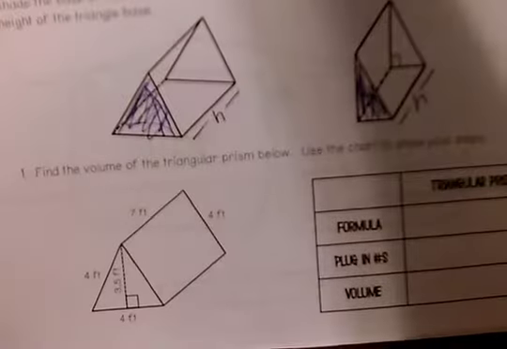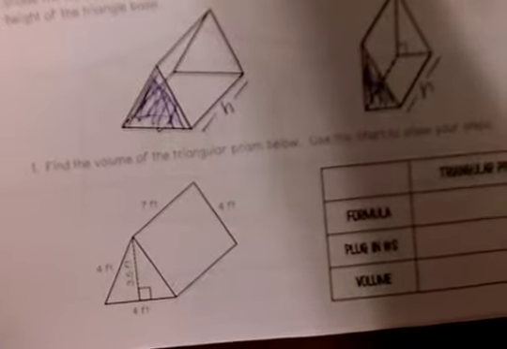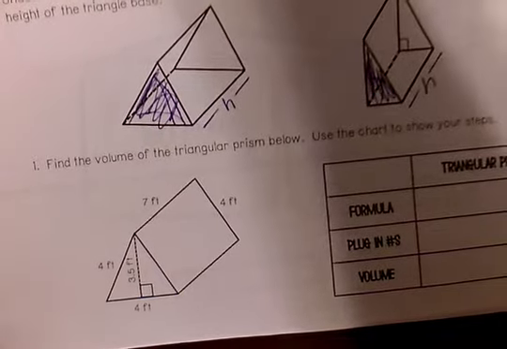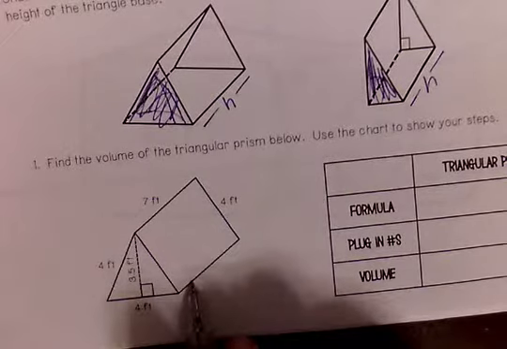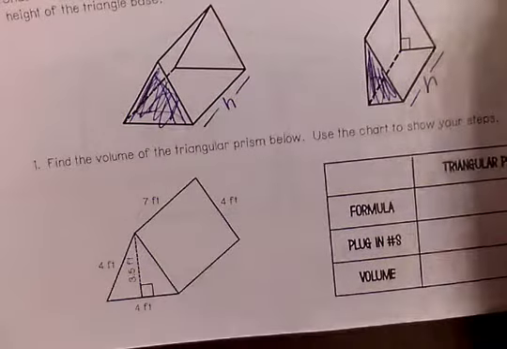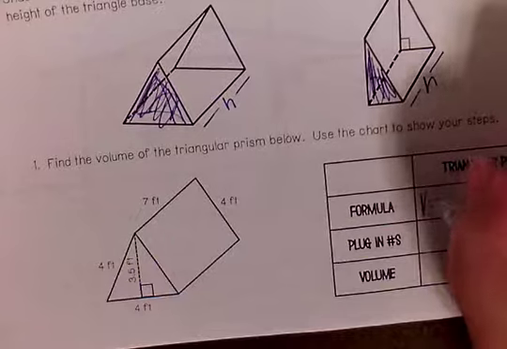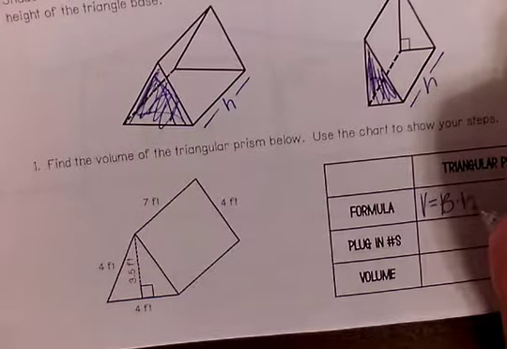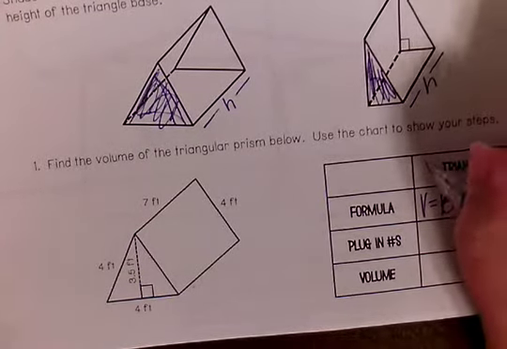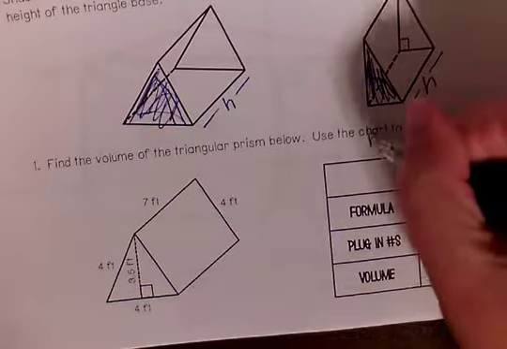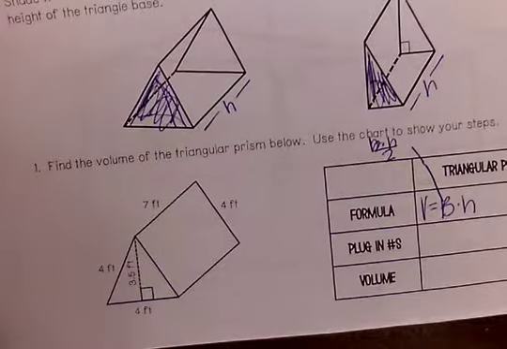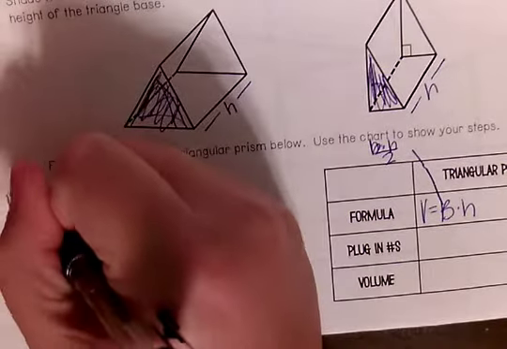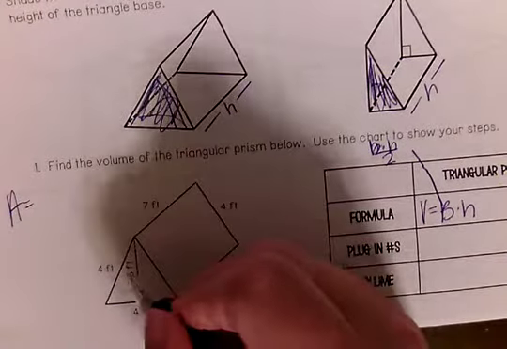So using this information, we are now going to figure out the volume of this triangular prism. So the formula is the volume equals the area of the base times the height. Remember that the area of the base in this one is the base times the height divided by 2 of just the triangle. So first we're going to find the area of the triangle.